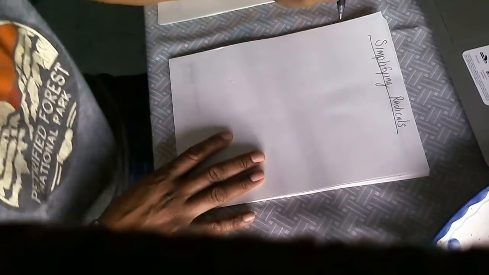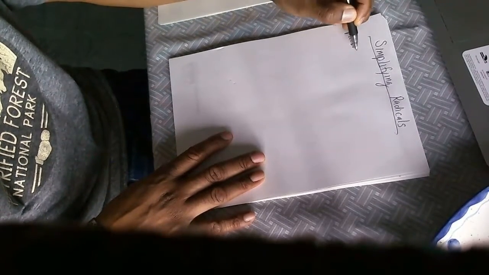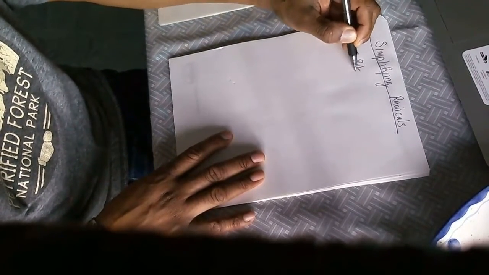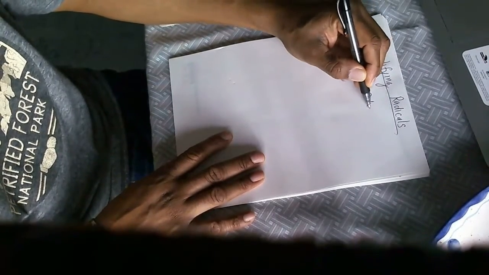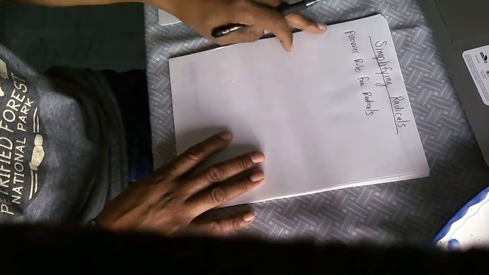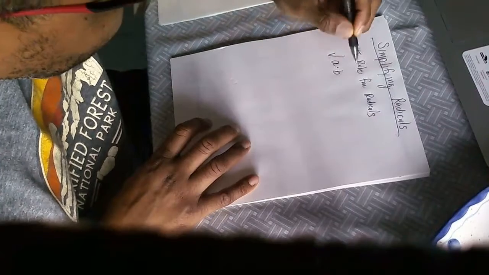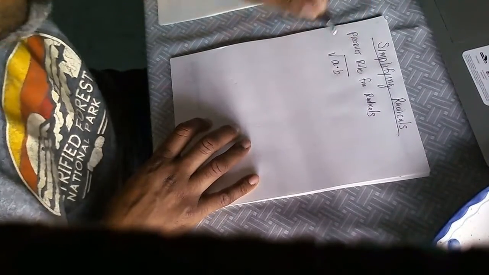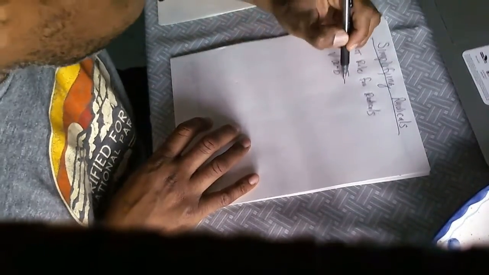One thing I want to show you is the product rule for radicals. And we're going to be using this a lot. It's pretty straightforward. You have two terms in a radical, A and B. Feel free to zoom in, by the way.